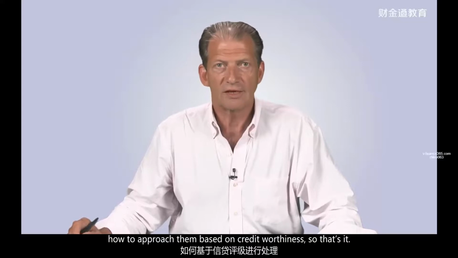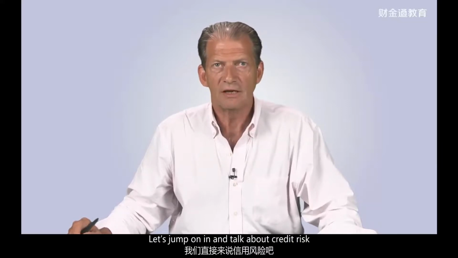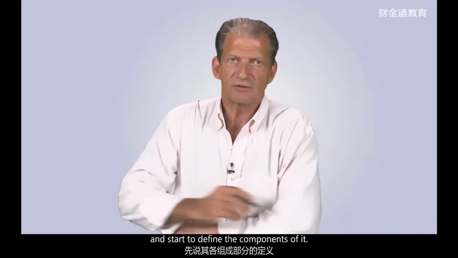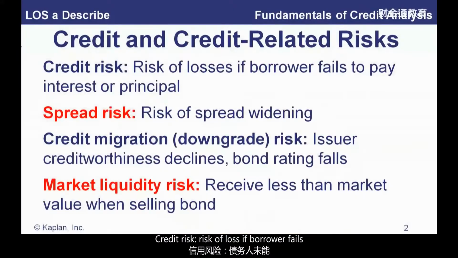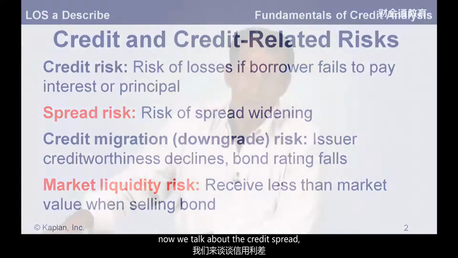So that said, let's jump on in and talk about credit risk and start to define it and the components of it. So credit risk is the risk of loss if the borrower fails to pay interest or principal. That part is pretty straightforward here. Spread risk is the risk of the spread widening. Now, we talked about that credit spread.